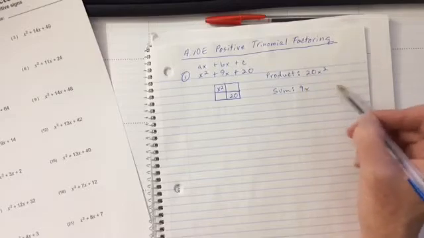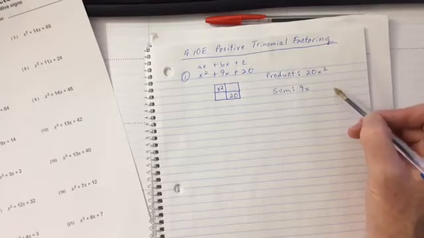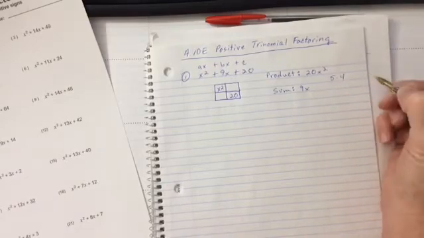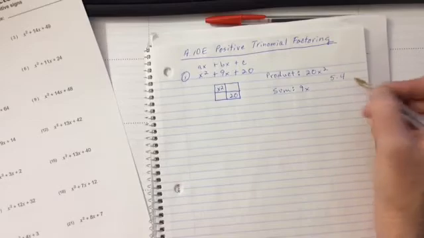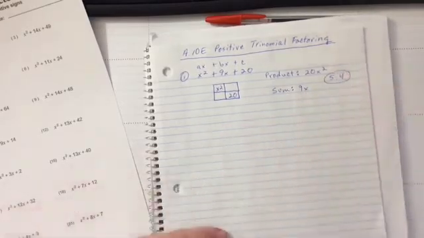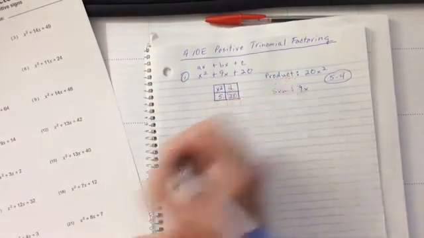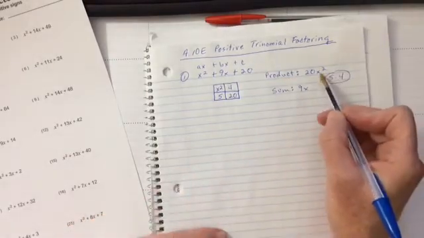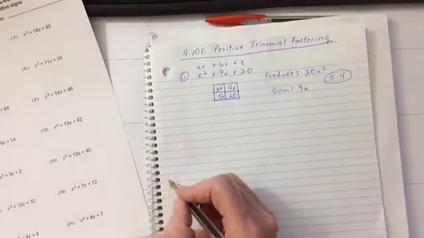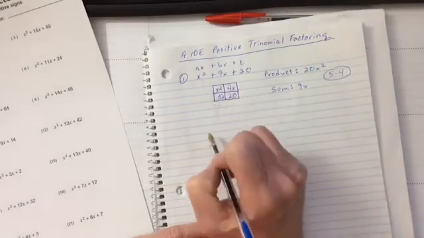So we're not even going to go through all those factors. We're not going to do 1 times 20 or 2 times 10, because we already know that 5 times 4 is 20. And 5 plus 4 is 9. So there's our numbers. We know we have a 5 here and a 4 here. And we have x squared, so we have to put our x's here. So now we're going to build our multiplication table and get our answer out here on the side.